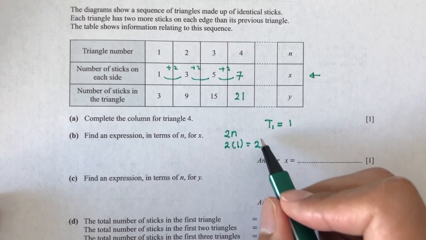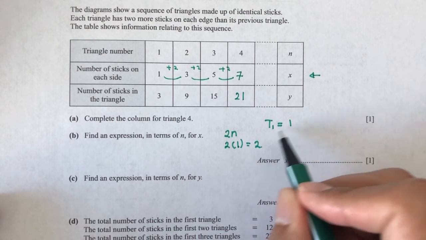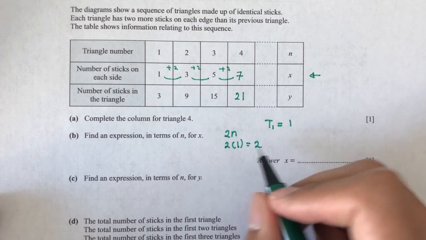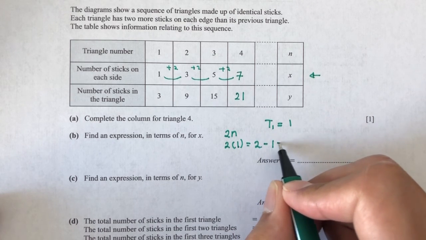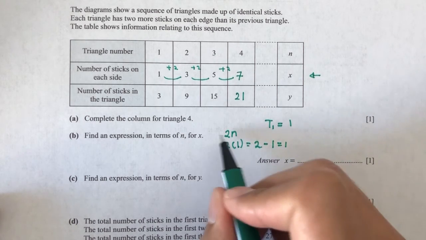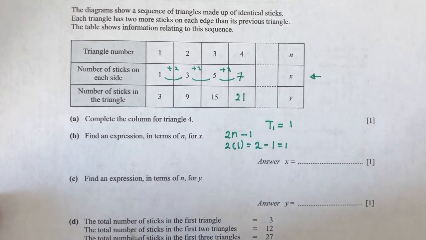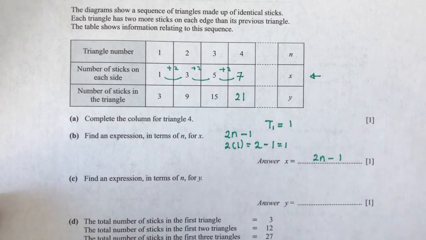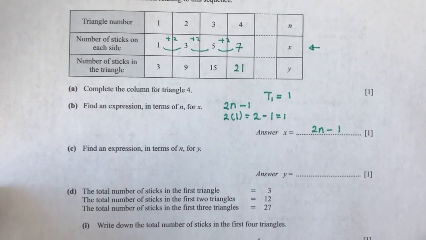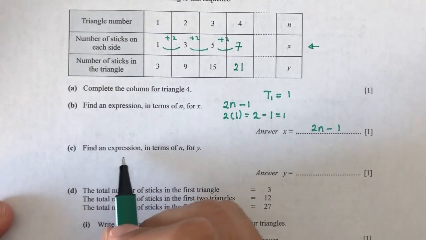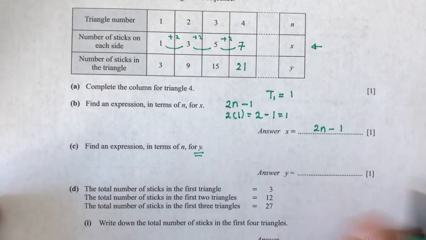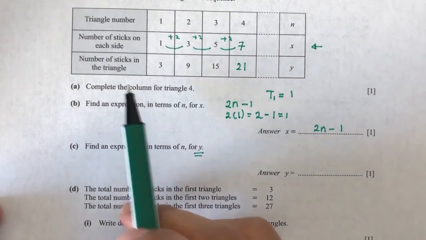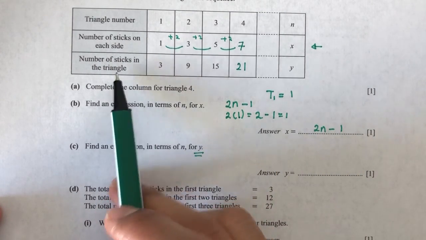So by how much do we need to change 2 to get 1? We need to do 2 minus 1 to get 1. Thus, for the n term we have to minus 1. So B will be 2n minus 1. Now part C, find an expression in terms of n for y. y is the number of sticks in the triangle.